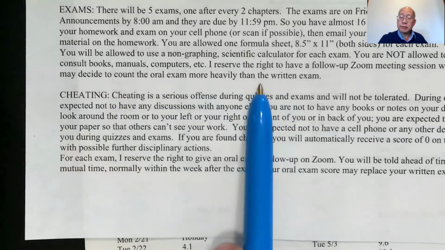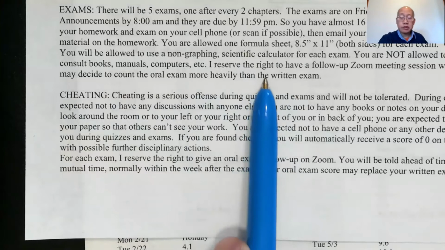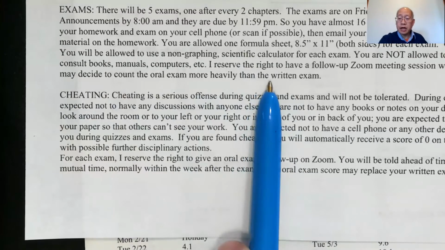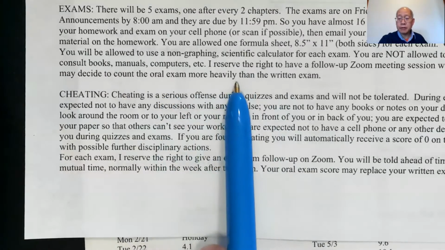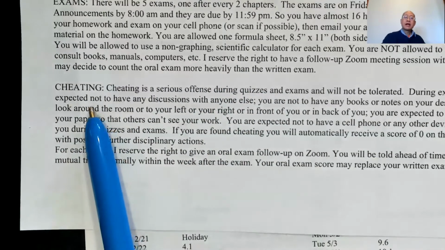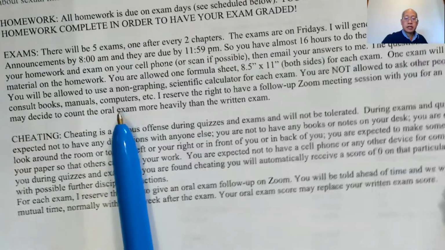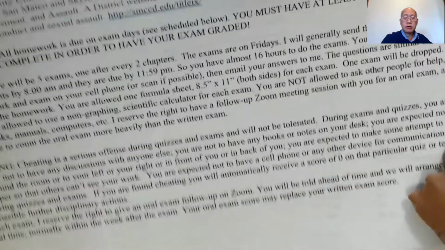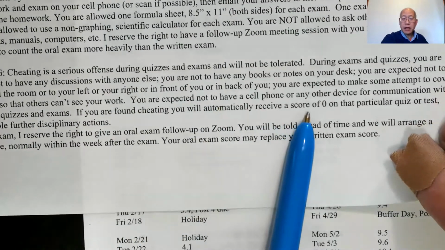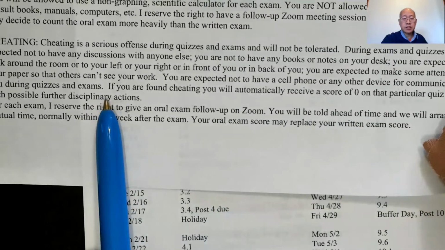and we're going to go over some of this test. And if you can't answer some of the questions that are on the test, then I may give a heavier weight to the oral exam than the written exam. And of course, speaking of cheating, it's a serious offense. You can read all of this, but the basic idea, if you cheat, you'll get a 0. And you may have further disciplinary actions.